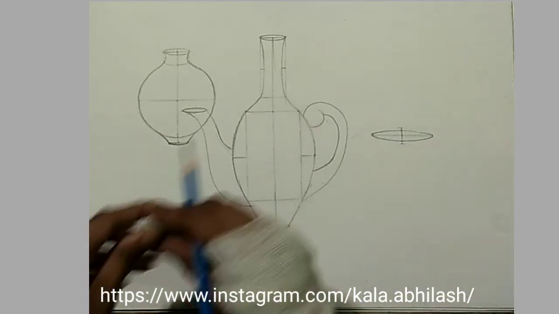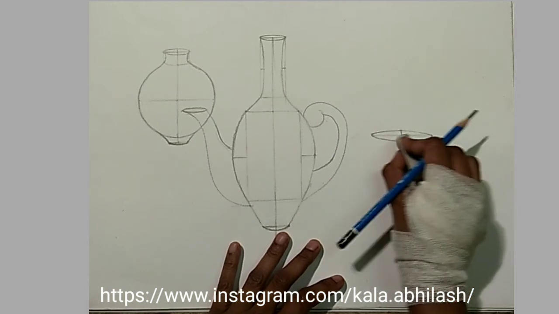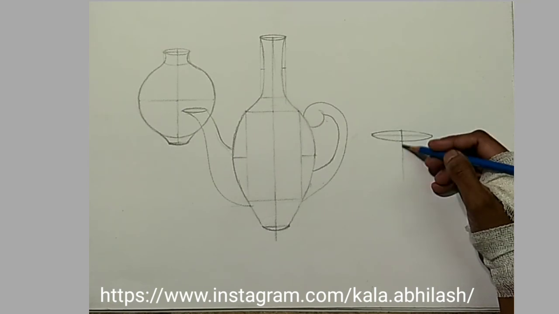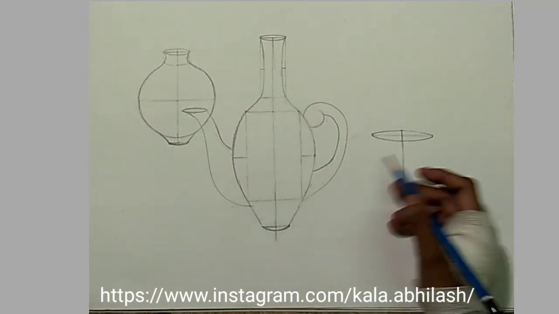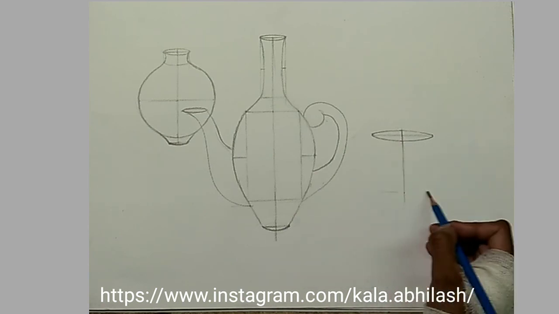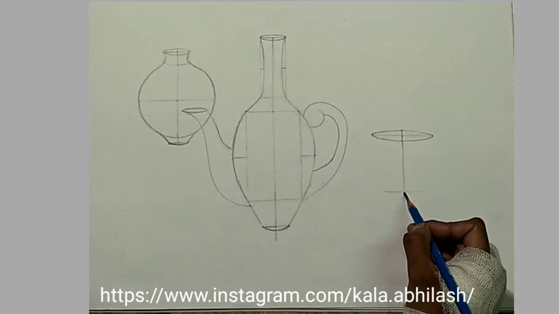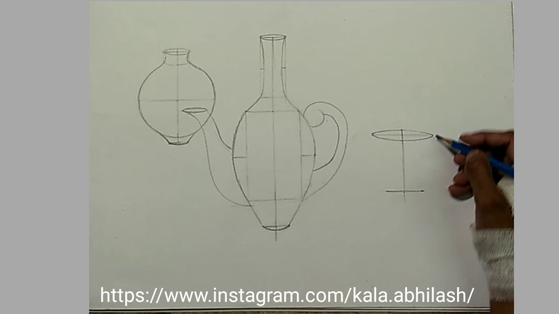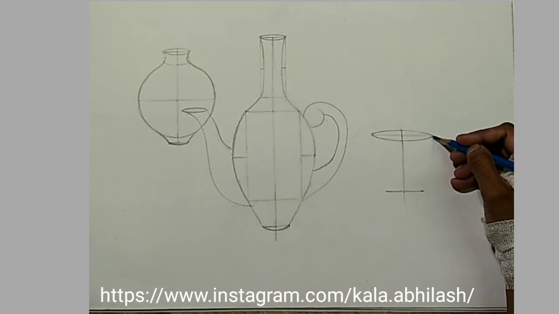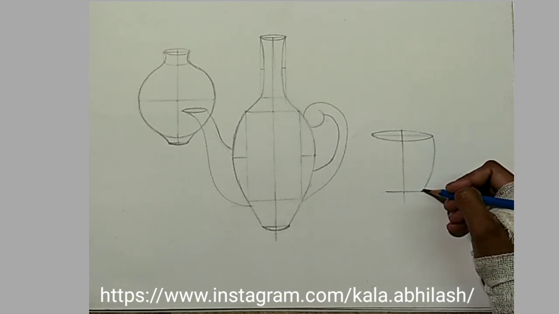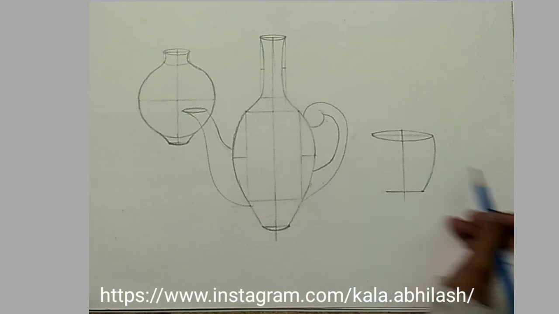And then I'm going to take that down, that straight line, and let's say this is the length of the cup. Now this one will be smaller than this one. Okay, and then you connect it. So maybe one side you just connect it, okay, and then you do the other side.